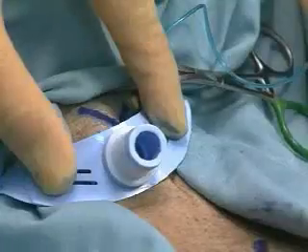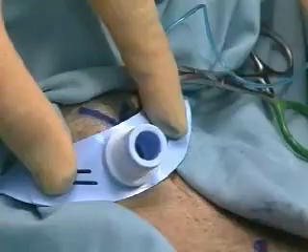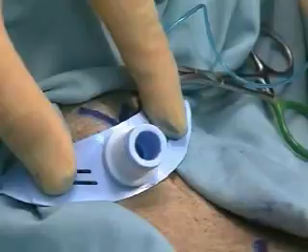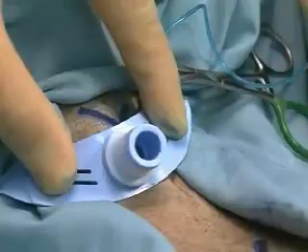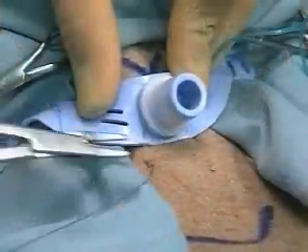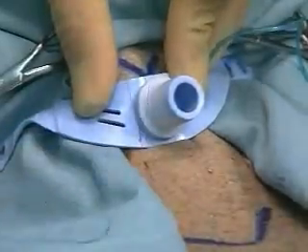Attach an ambu bag and ventilate the patient with 100% oxygen. Auscultate the chest to confirm equal and clear breath sounds bilaterally. Control superficial bleeding either with direct pressure or with hemostats and silk ligatures if necessary. Suture the tracheostomy tube to the skin with 2-0 Prolene suture.